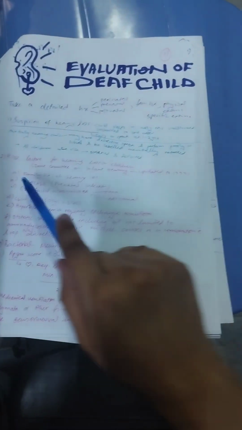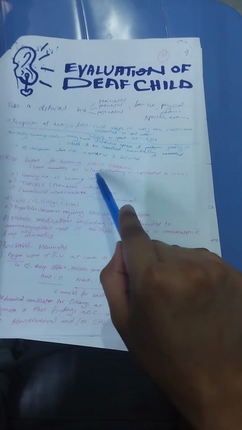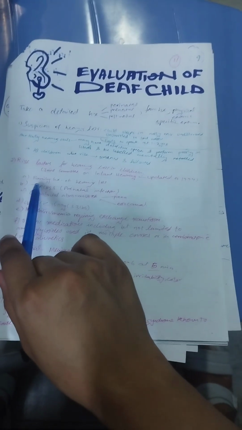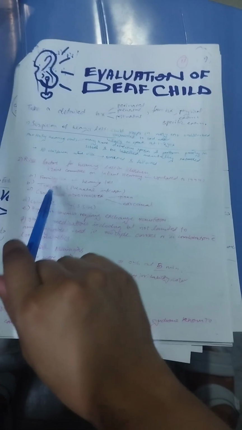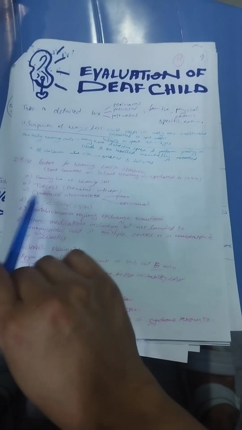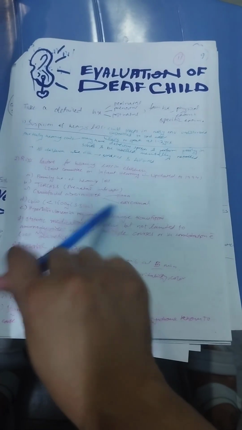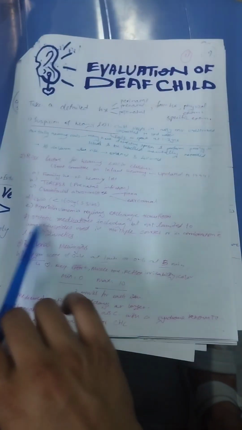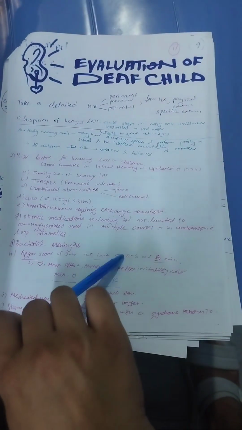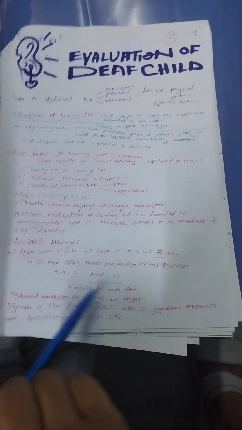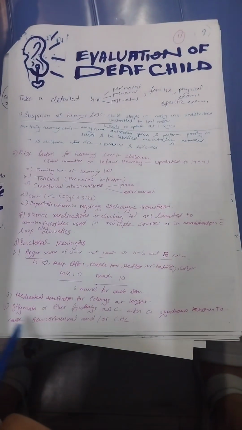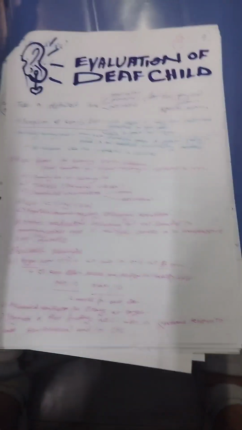So what are the risk factors for hearing loss in children, which was proposed by the Joint Committee on Infant Hearing, updated to 1994. Number 1 is family history of hearing loss. Number 2 is TORCH infection, which happens prenatally. Number 3 is craniofacial abnormalities of the pinna or ear canal. Number 4 is LBW and hyperbilirubinemia requiring exchange transfusion, and ototoxic medications. Apgar scores of 0 to 4 at 1 minute or 0 to 6 at 5 minutes. And mechanical ventilation for 5 days or longer. Another one is stigmata or other findings associated with a syndrome known to cause sensorineural and or conductive hearing loss.